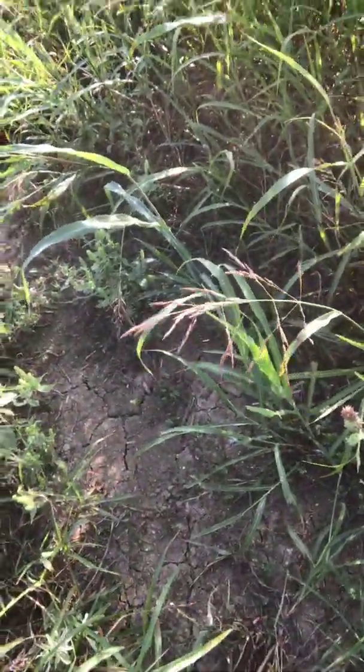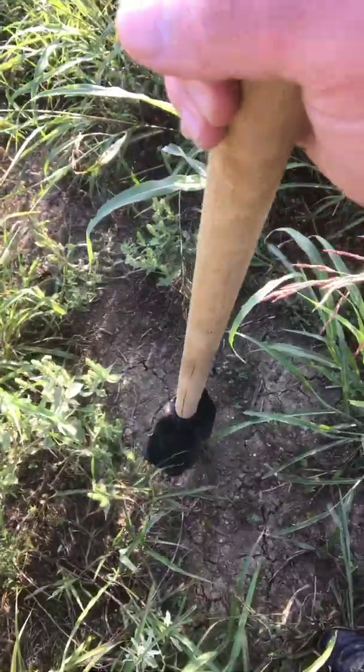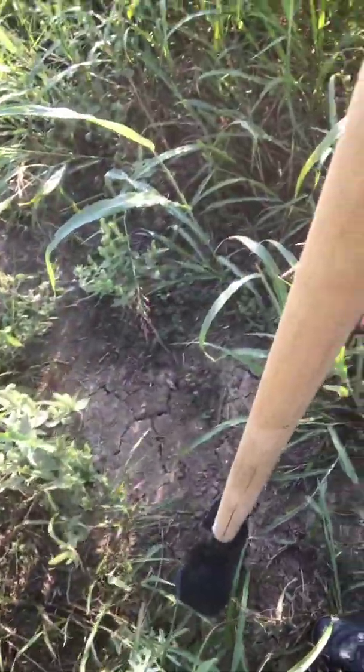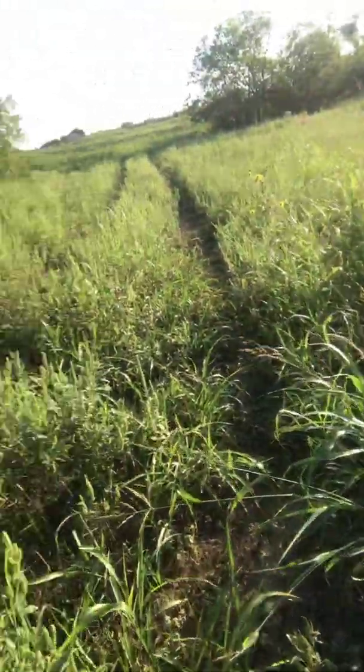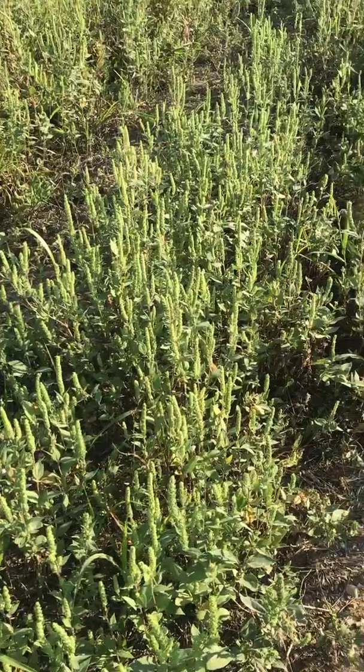Okay, why is that bare dirt, but this over here has got plants, and this over here has got plants, but right here in these tire ruts there are no plants at all, even in this long growing season? Even where there's hardly any traffic. And the answer is soil compaction. So let's take a look right here.